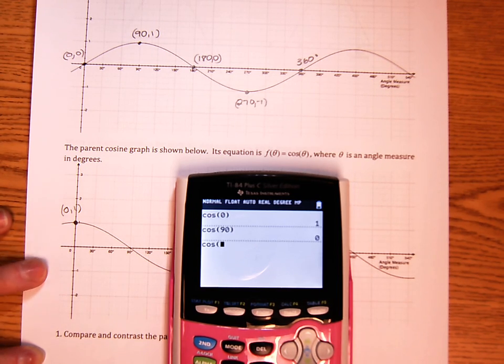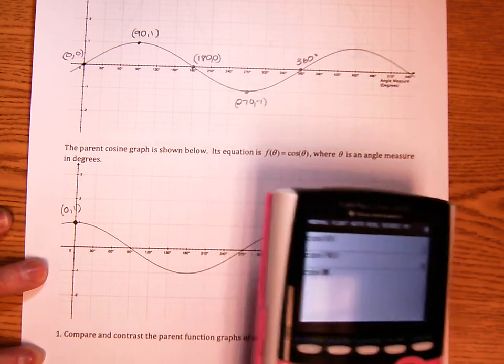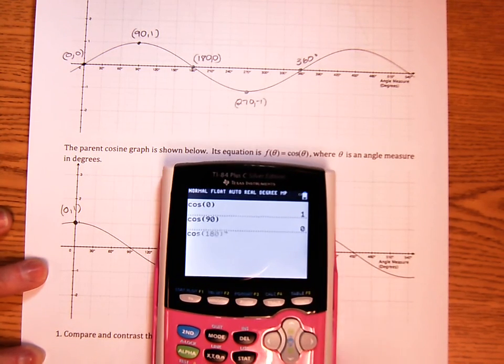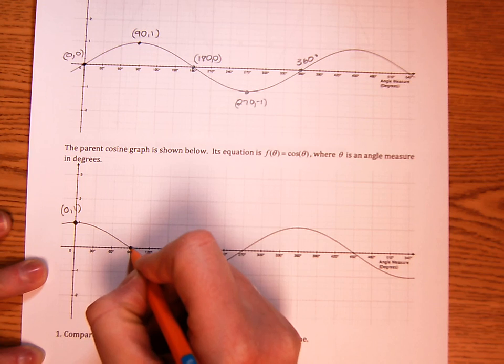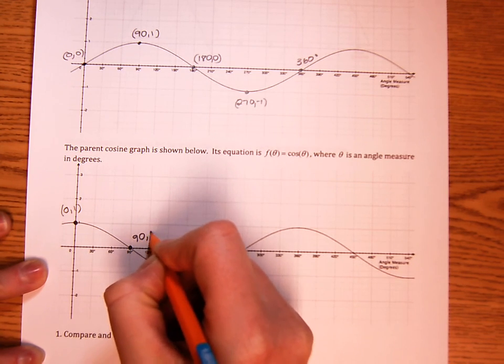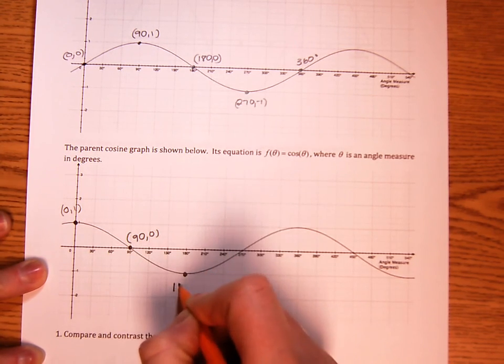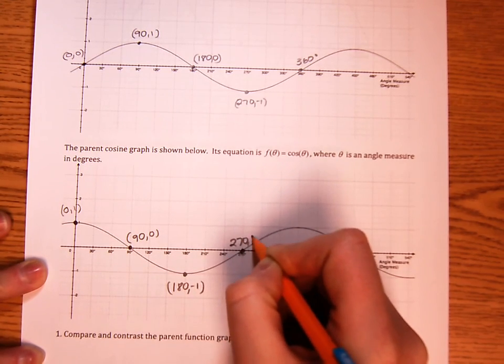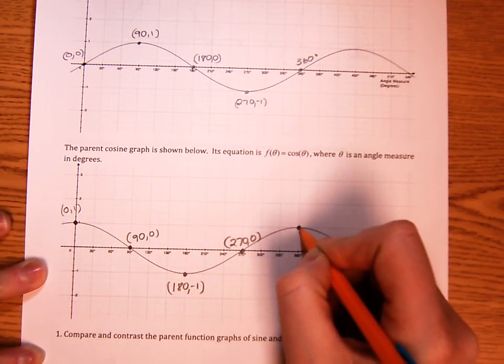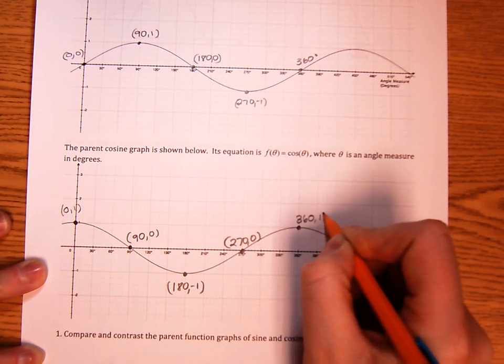The cosine of 180, I'm going to get -1. And then the cosine of 270, I will get 0 again, and then you'll notice that the cosine of 360 brings me back up to my maximum at 1. So our 5 key points are (0, 1), (90, 0), (180, -1), (270, 0), and (360, 1).